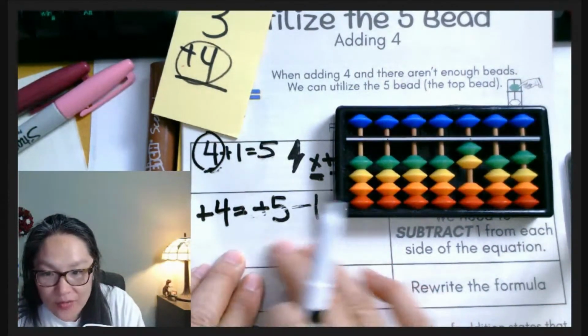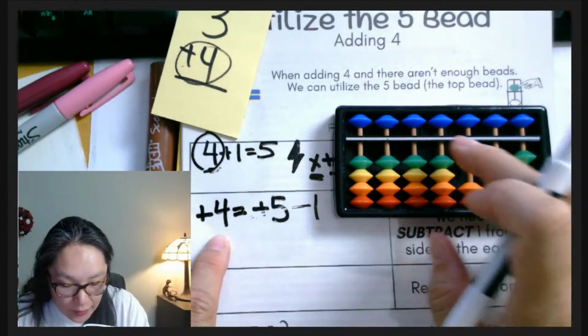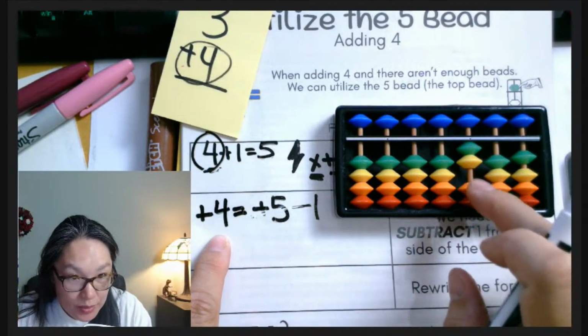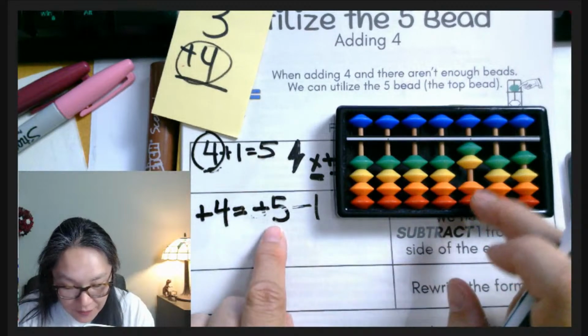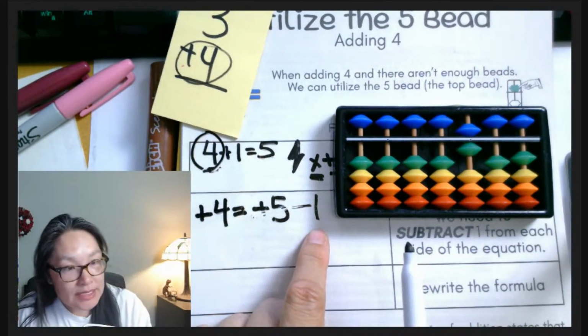I'm memorizing this formula. To memorize the formula, what I need to do is I need to plus the 4. If I want to add the 4, because there's not enough beads to plus the 4, what do? I plus the 5 and I take away the 1. So my answer is 6. Does that make sense?